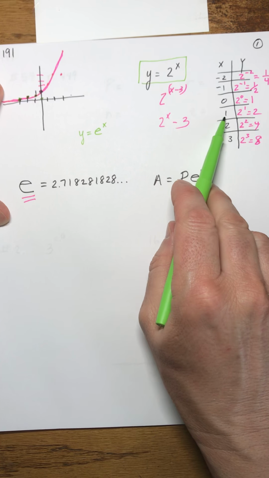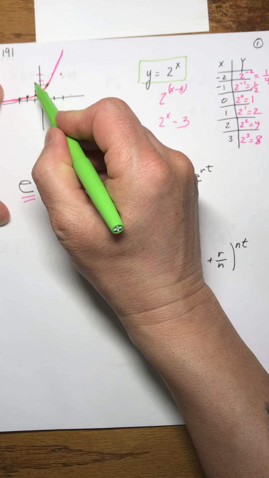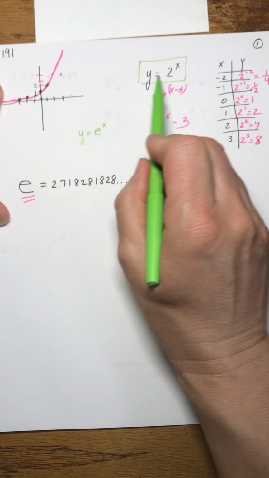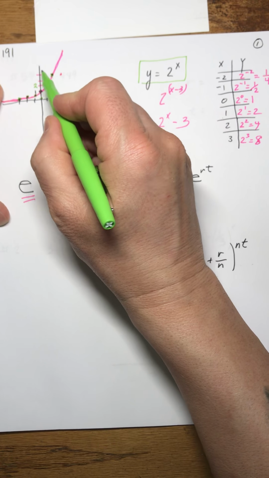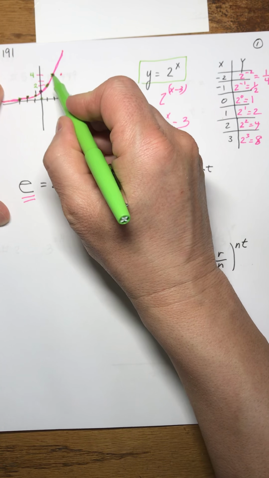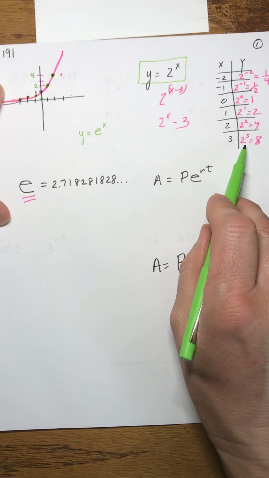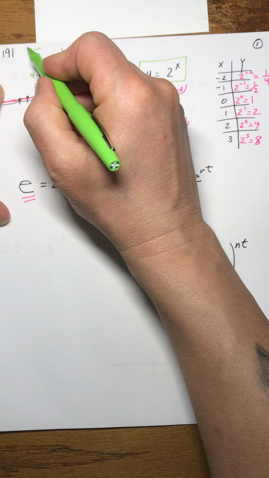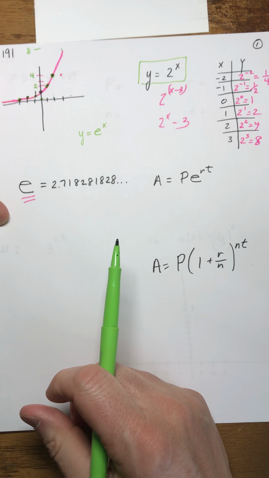At x equals 1, we get 2 to the 1, which is 2. So this crosses at the number 2. At 2, we got 2 squared, and 2 squared is 4. So at 2, this crosses up at 4. At 3, we get 2 to the 3rd. 2 to the 3rd is 8, so it'll be way up here, somewhere at 8. And this is what it means when something grows exponentially.